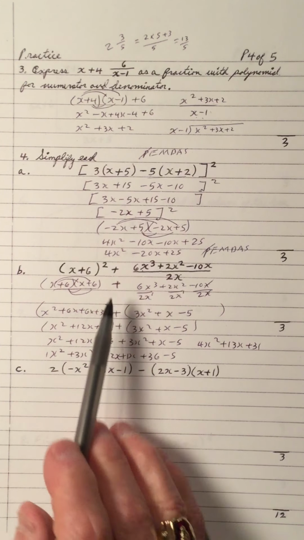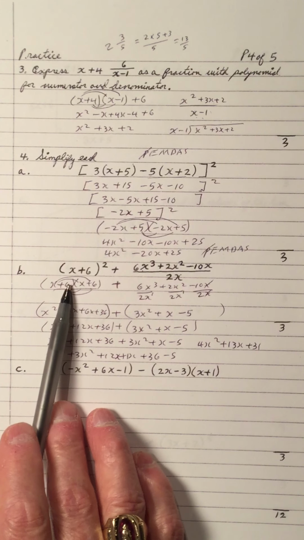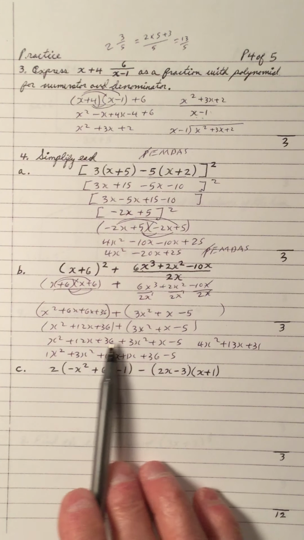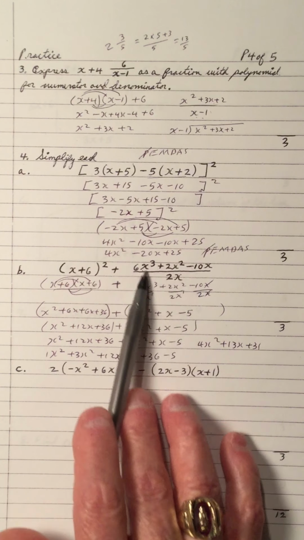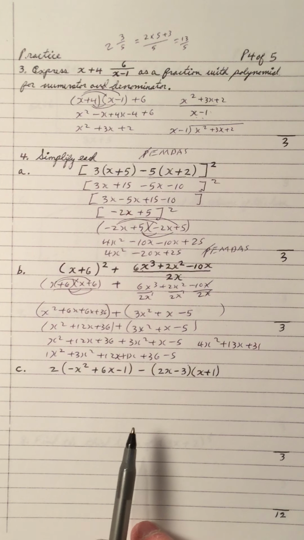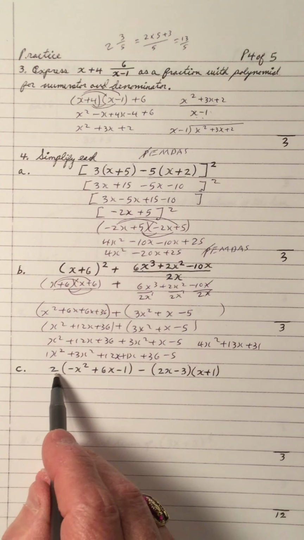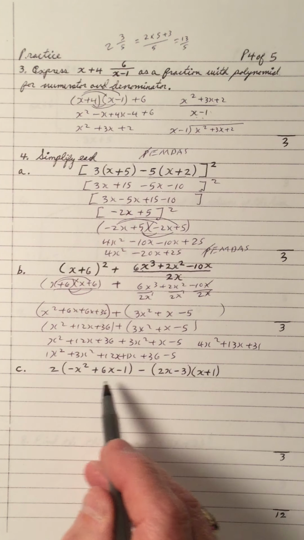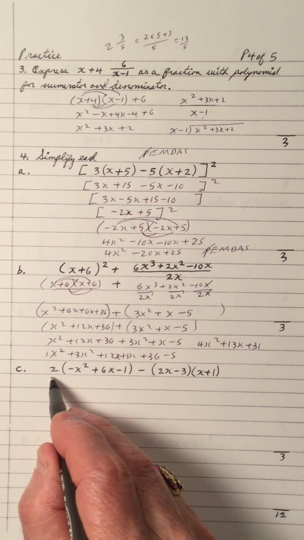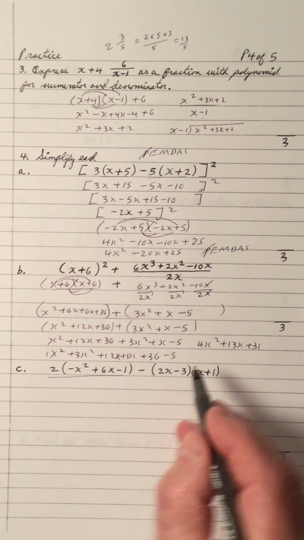So notice I had to square this first and work it out. I have to divide here, work it out, and then I add whatever I get to this one, add on to this, and that's what I've shown you here. C, 2 times that trinomial, and then subtract here. So what we're going to do, we're going to multiply this.